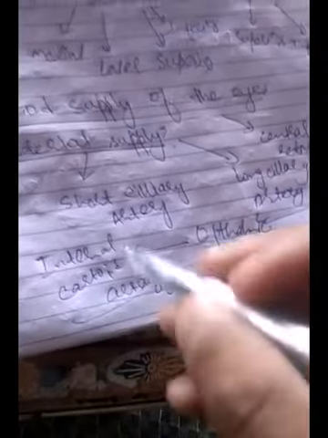The central retinal artery is a branch of the ophthalmic artery, and the ophthalmic artery is a branch of the internal carotid artery.